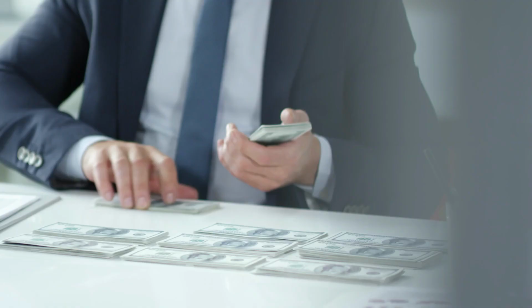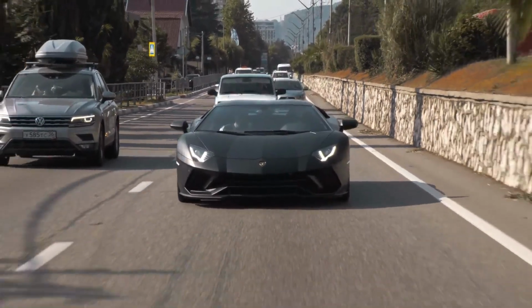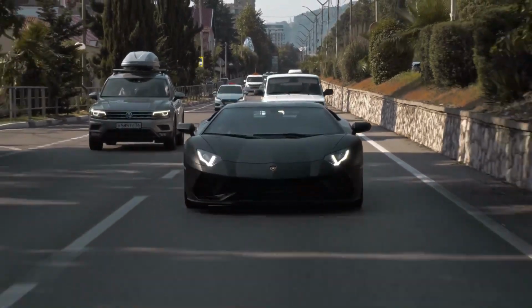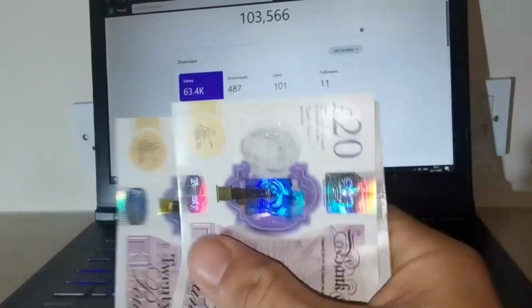Sounds unbelievable? Well, this method is not going to make you rich. You won't be able to walk to a car dealership tomorrow morning and buy a new Lamborghini with this method, but you'll be able to make some money on the side which you can then use on anything you want.